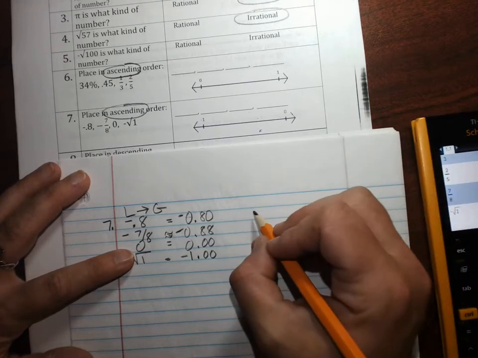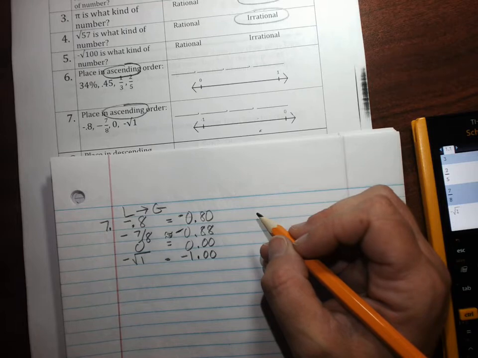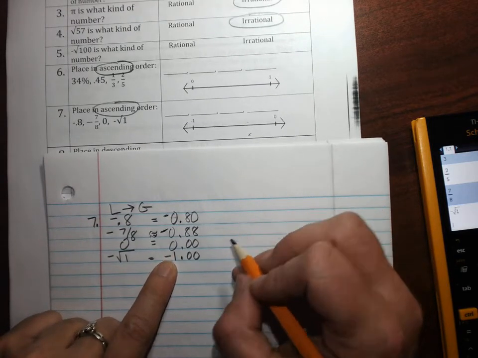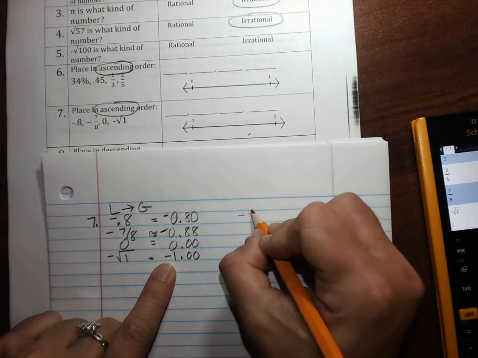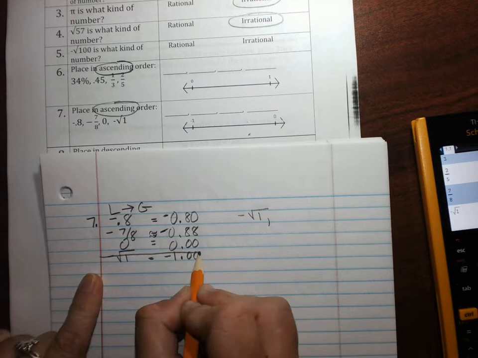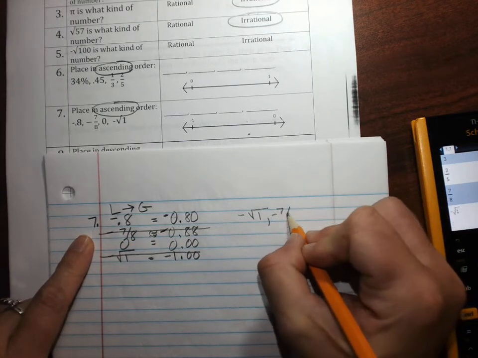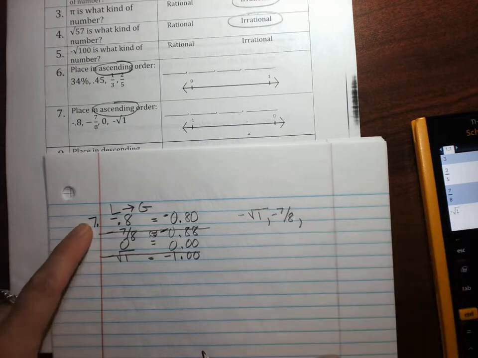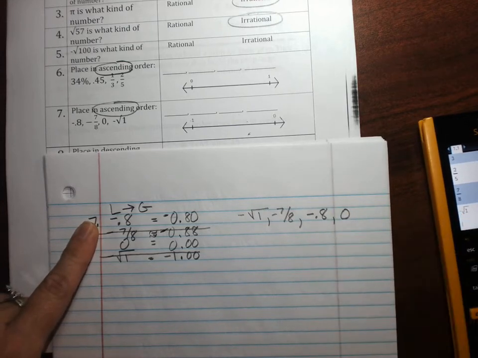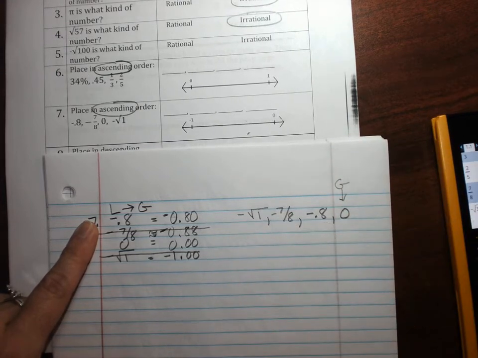Okay, so remember, the least amount of money is the one that's furthest from 0. So the negatives are kind of opposite of what you think. So the least is -1, because that's the furthest from 0. The next would be -7/8. Then it would be -0.8. Then it would be 0. 0 is your greatest number. These are all negative. Okay.